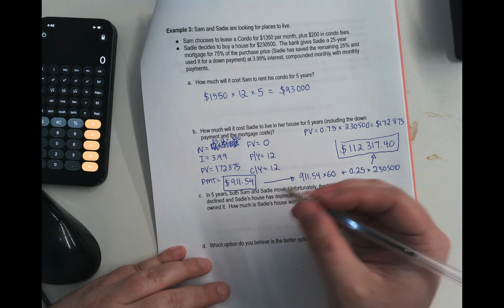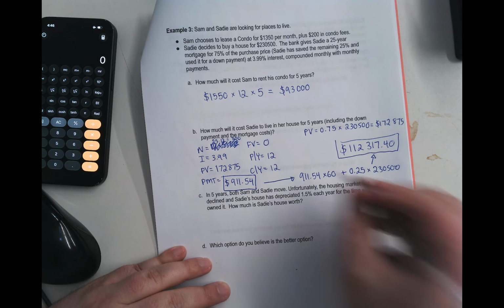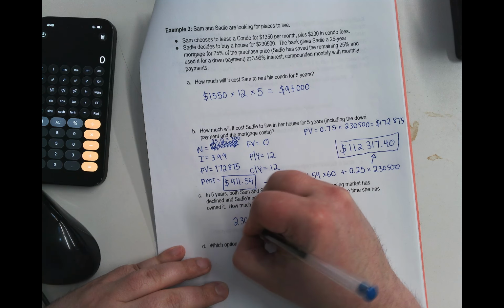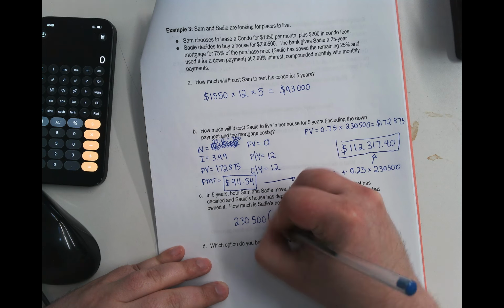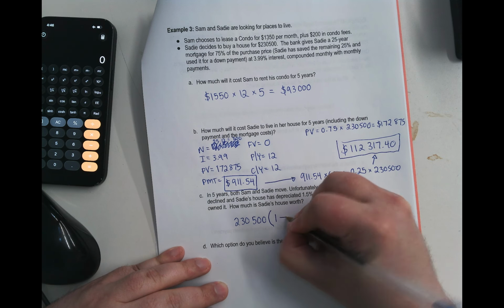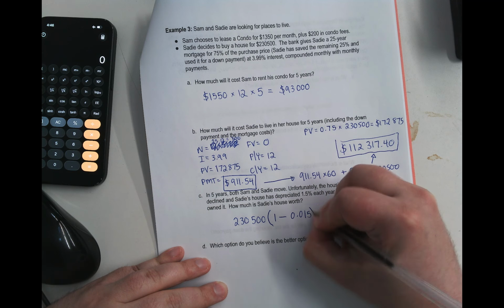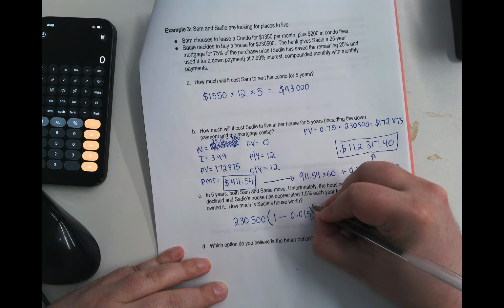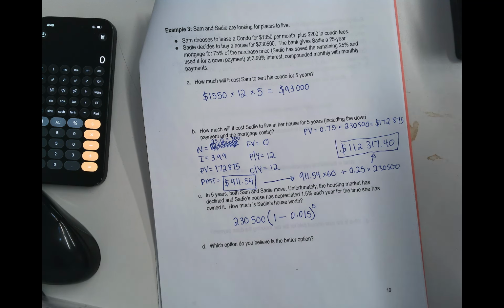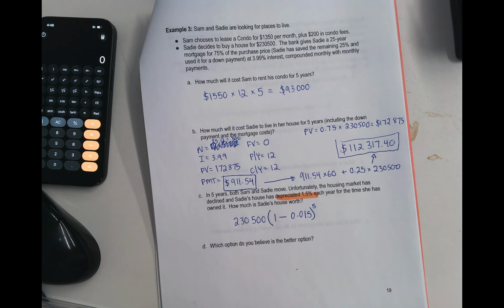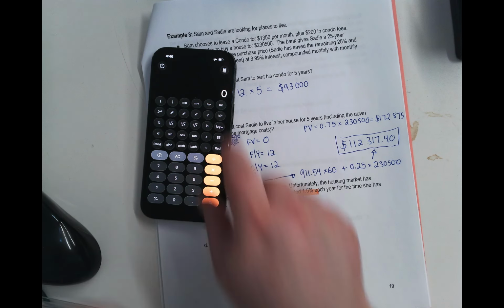So again, that depreciation formula was on the first page. It is the cost of the house, $230,500, times 1 minus the depreciation rate, 0.015, to the power of how many years? In this case, it is 5 years. So again, I'm just going to highlight the important information here to show you where it came from. Let's go ahead and do this calculation.